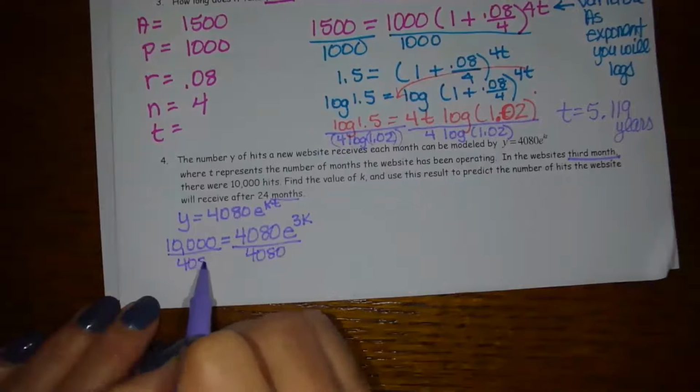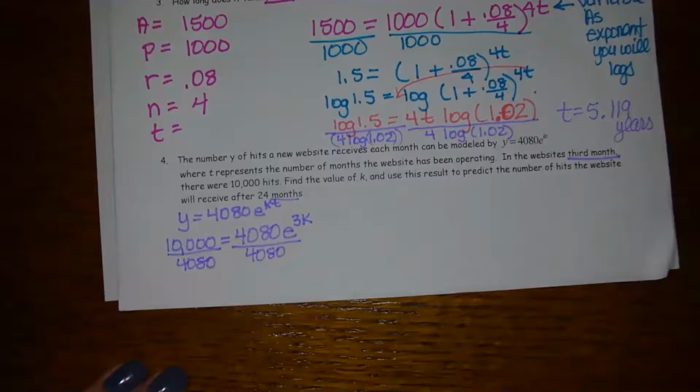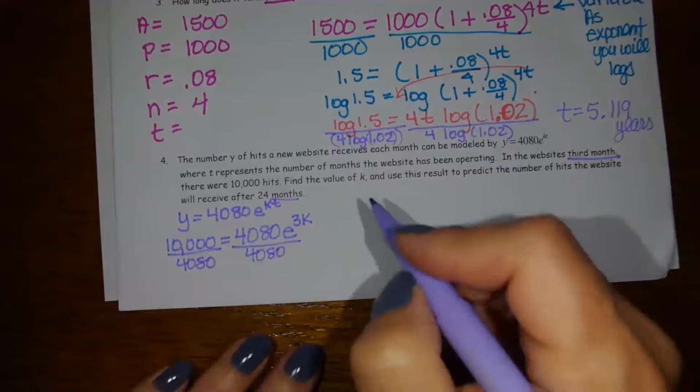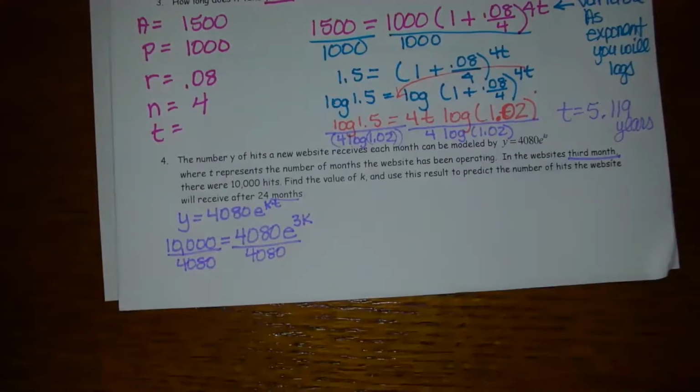Punch that into your calculator. And what do we get? And then what are you going to do? Are we going to take the ln or the log? ln, because it's e.